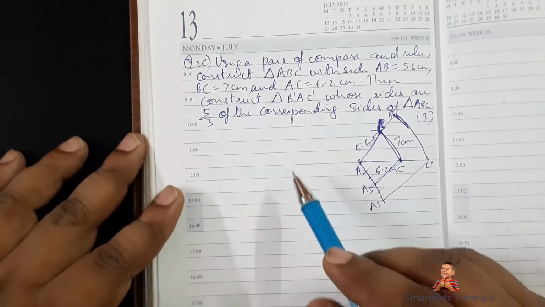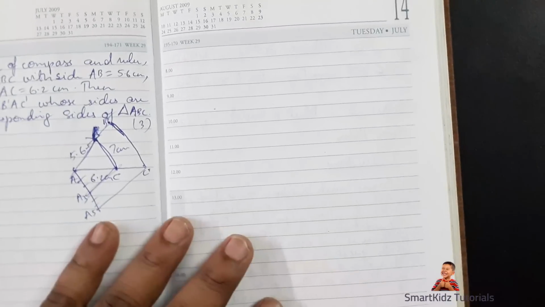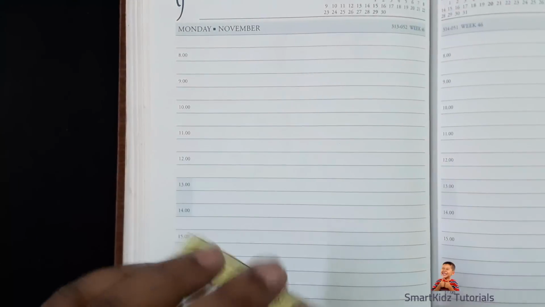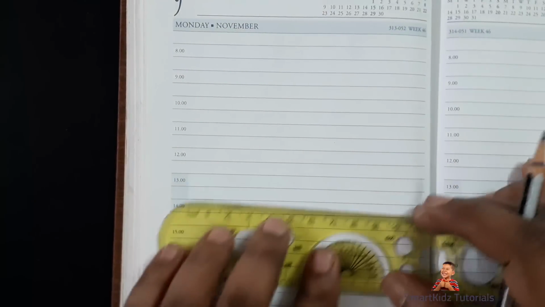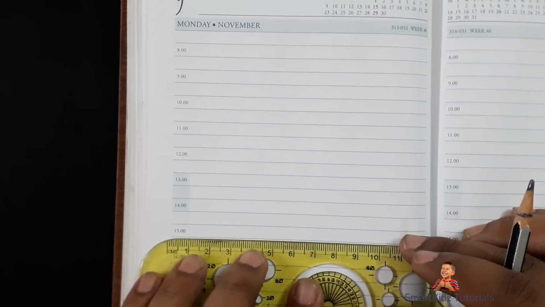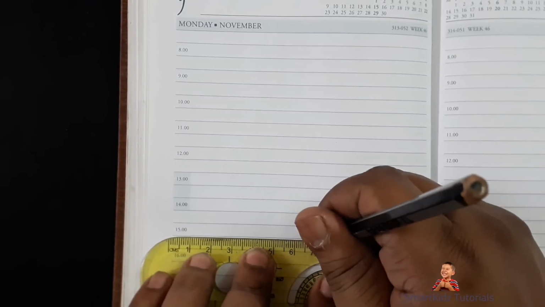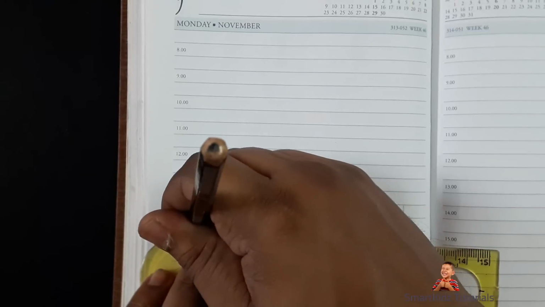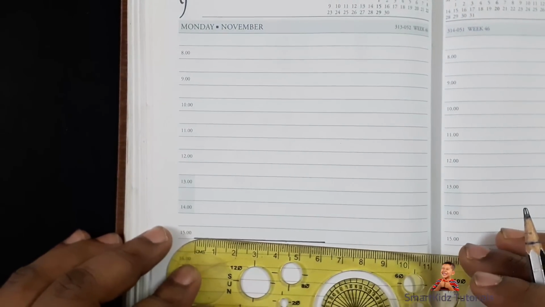Okay, so let's begin. We'll start over here on a fresh page. We'll draw AC 6.2 centimeters. So we draw AC. Okay, have a look.